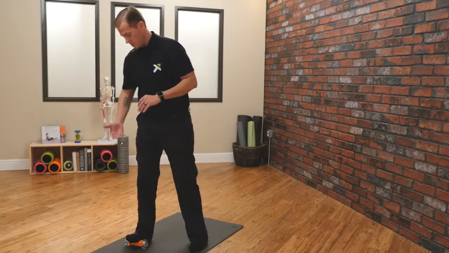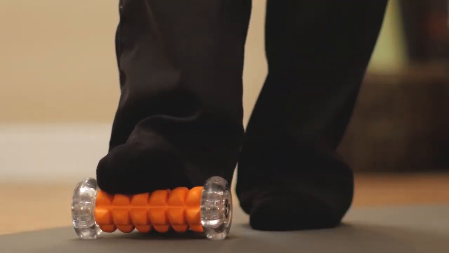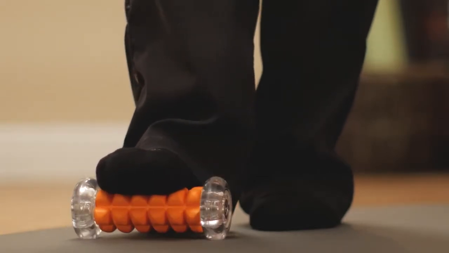To move to zone 3, I would simply step my foot over. I'm going to get a little bit of external rotation there to get on that outside part of the foot, and then go back through the programming. So that's how we would address the foot.